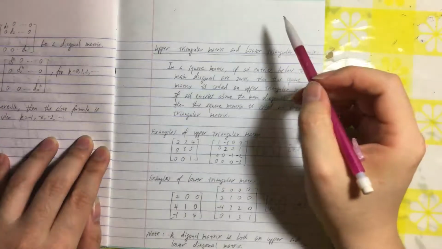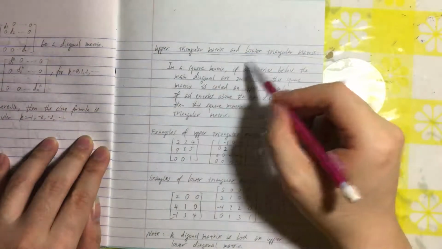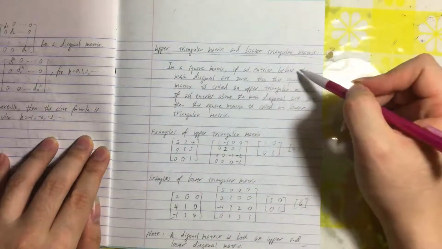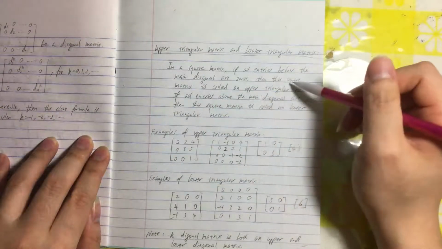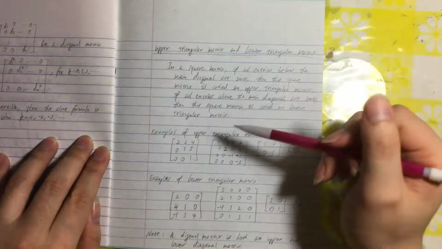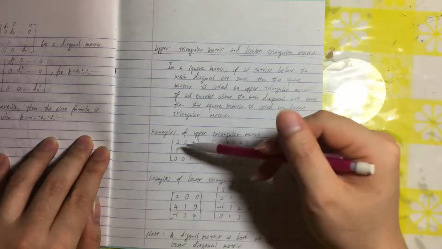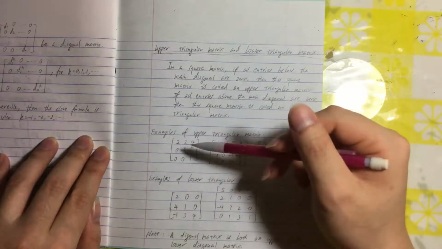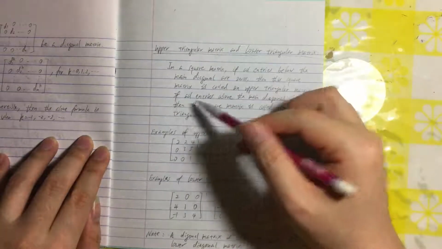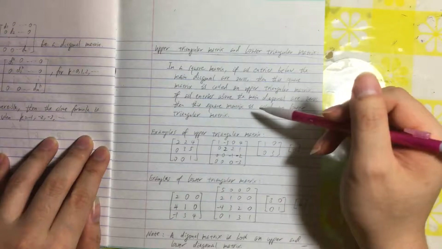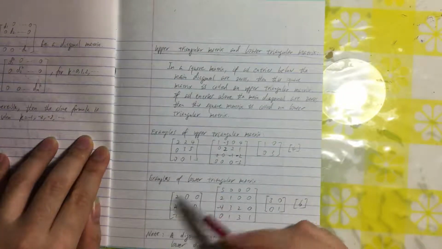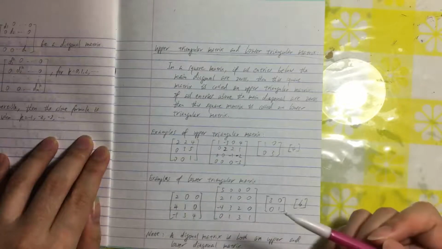Next, let me introduce upper triangular matrix and lower triangular matrix. In a square matrix, if all entries below the main diagonal are zeros, then this square matrix is called an upper triangular matrix. If all entries above the main diagonal are zeros, then this square matrix is called a lower triangular matrix.